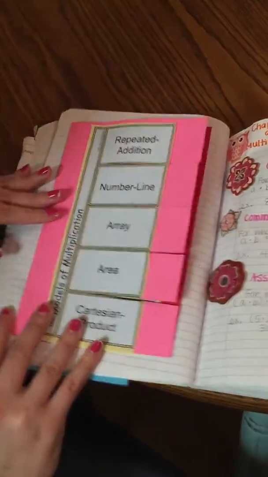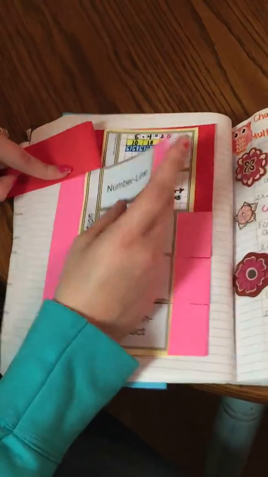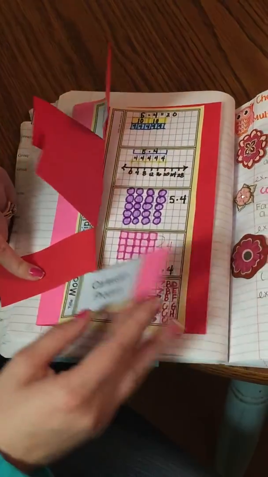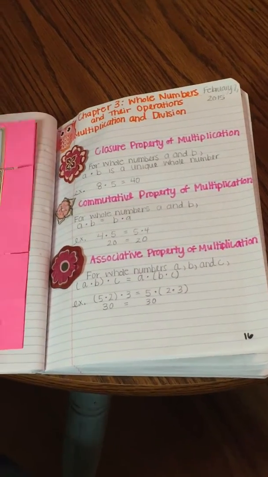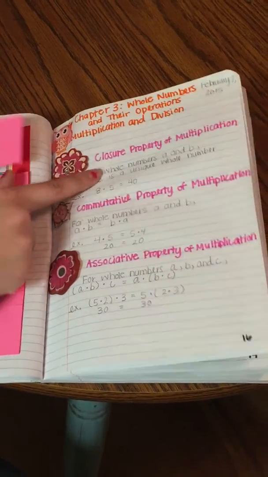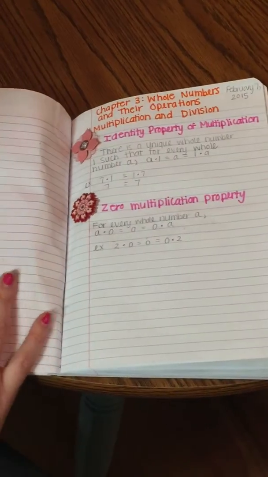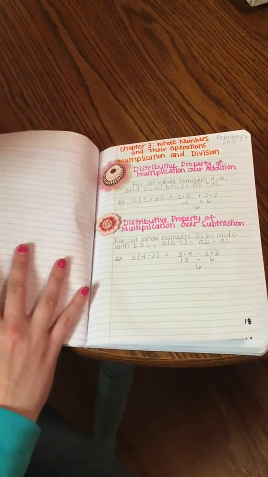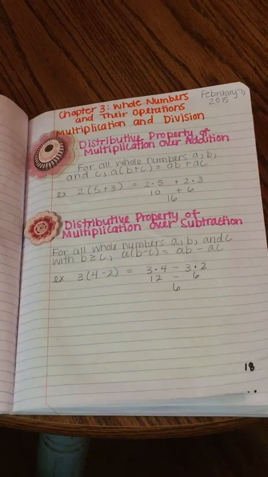And now I have the models of multiplication in a foldable, the repeated addition, the number line, the array model, the area, and the Cartesian product. And now I have the properties of addition and multiplication, closure property, commutative property, associative property, identity property, and 0 multiplication property.